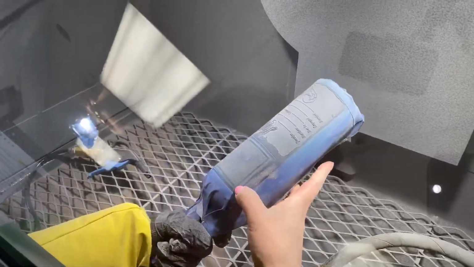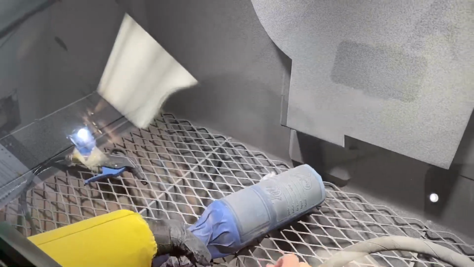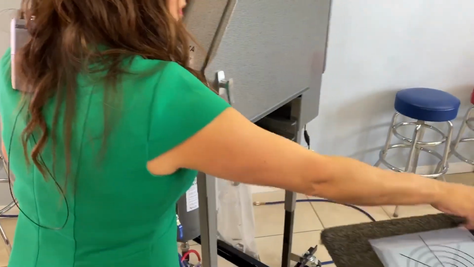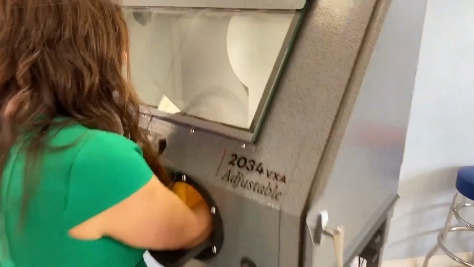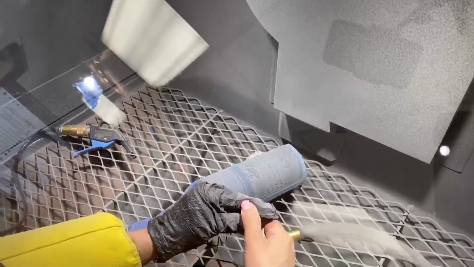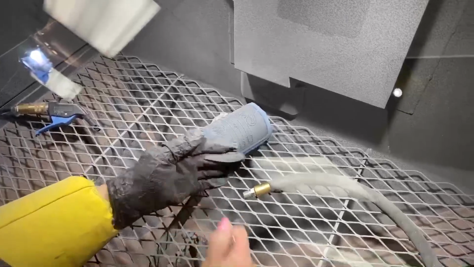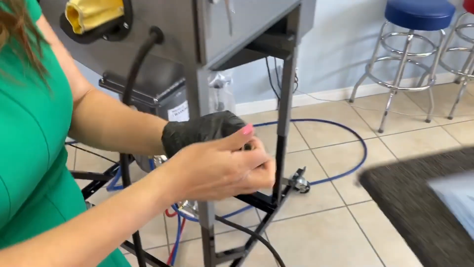Okay, so now my halftone is blasted. I'm going to target the frame here. And so I'm going to grab my other nozzle. And let's see if I can work this inside here. I'm going to remove my nozzle. Okay, so I can't remove it here. Let me put it out on my table here.